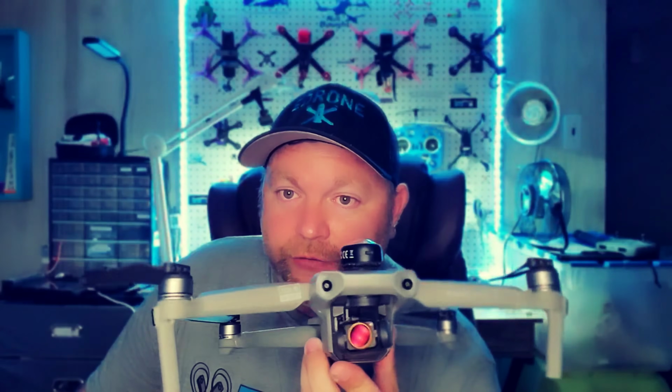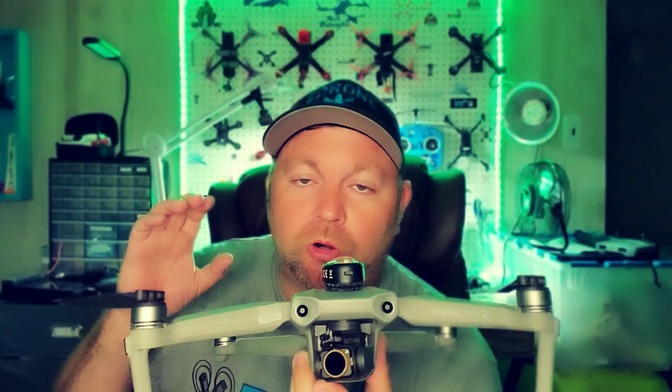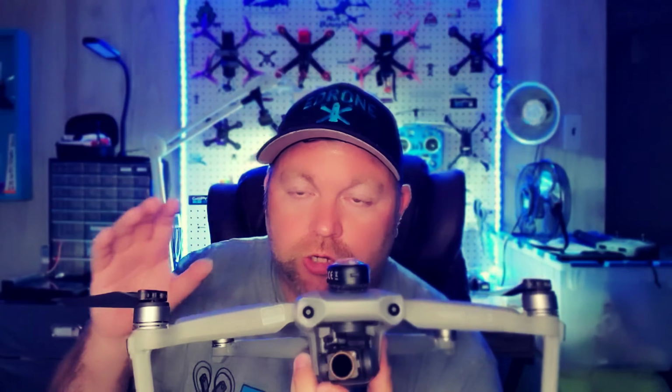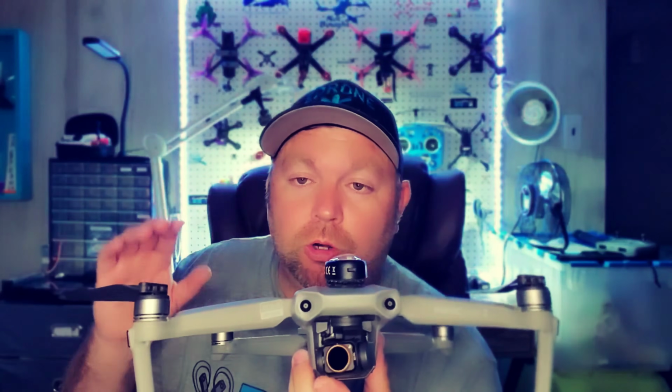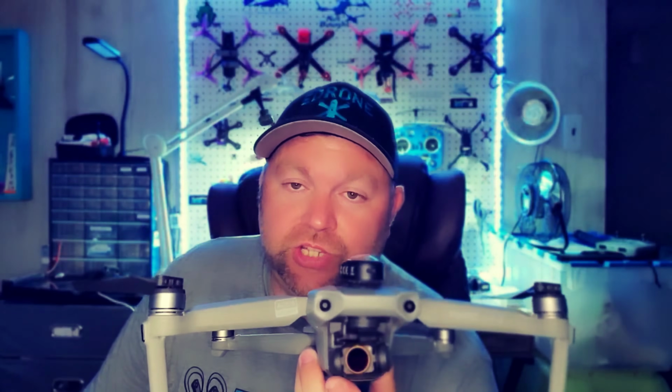Now I will say with the polarized Cinema Series ND filters, you will notice a lot of the colors look a lot more vibrant, a lot more crisp and more true to life with the footage that you record straight off the aircraft, which alleviates some of the post-editing that you may have to do if you weren't using ND filters.